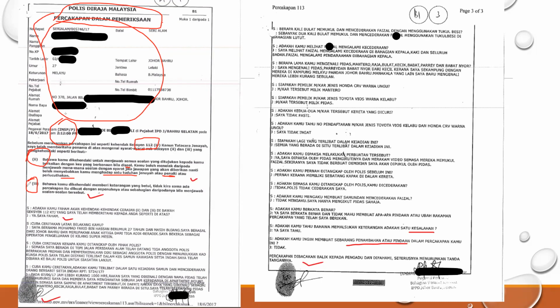And third is what? Bahawa kamu dikehendaki memberi keterangan yang betul. Must state the truth. Tidak kira sama ada percakapan itu dibuat dengan sepenuhnya atau sebahagian, full or in part, daripadanya bila menjawab soalan-soalan tersebut.